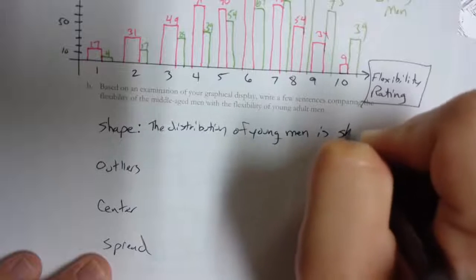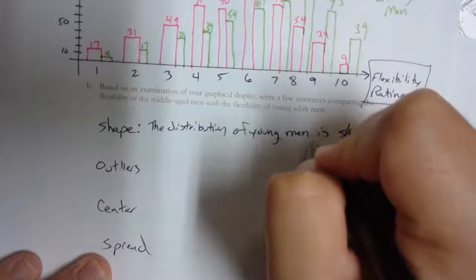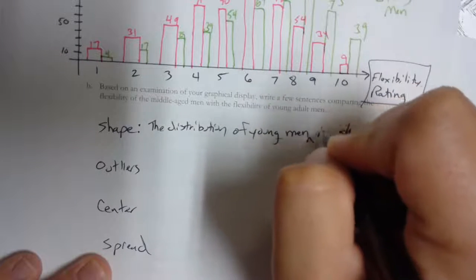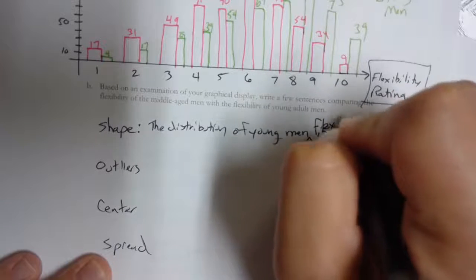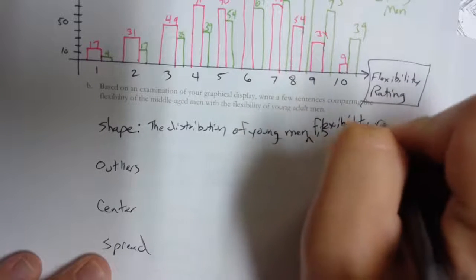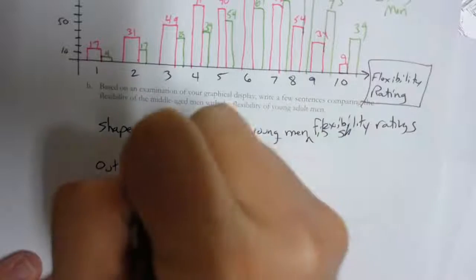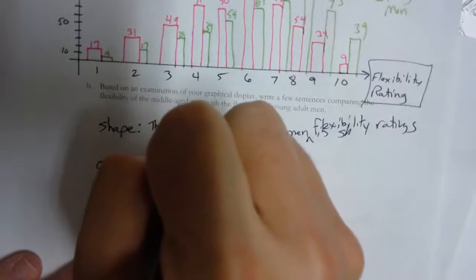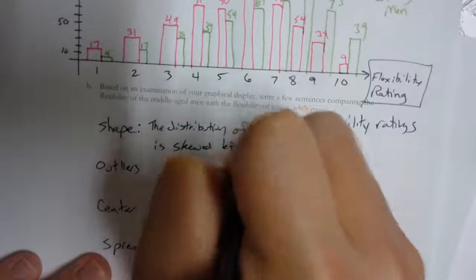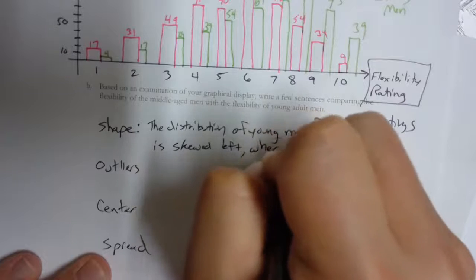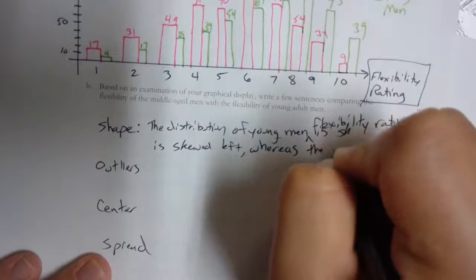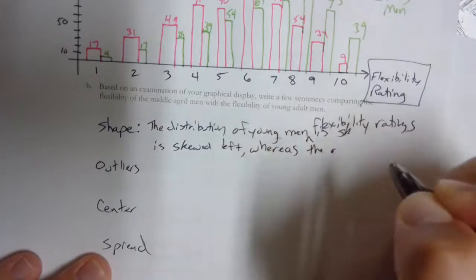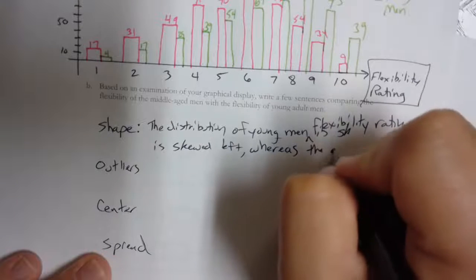is skewed. Sorry, young men. I almost did it too. Young men flexibility ratings is skewed left, whereas the adult, or sorry, middle-aged is what I want.